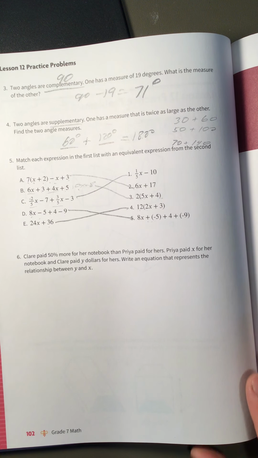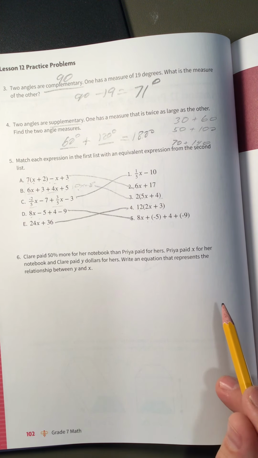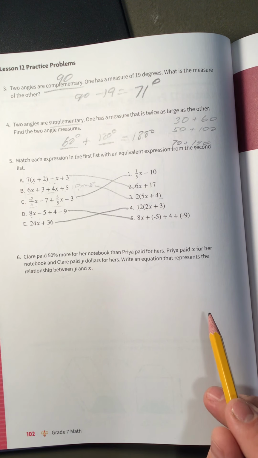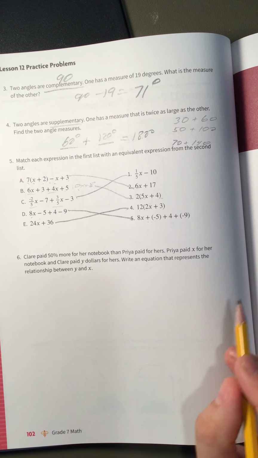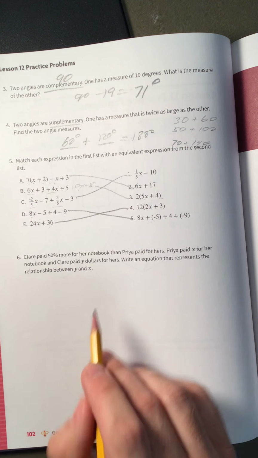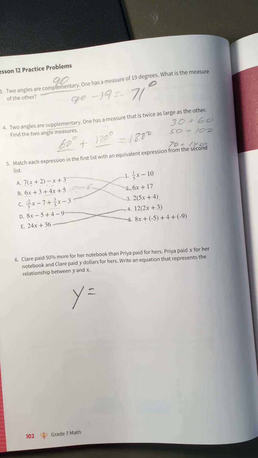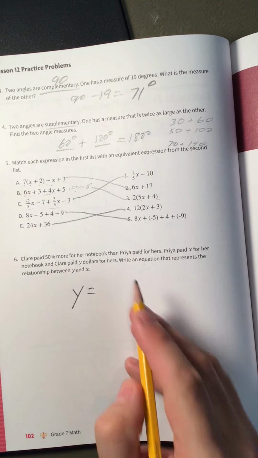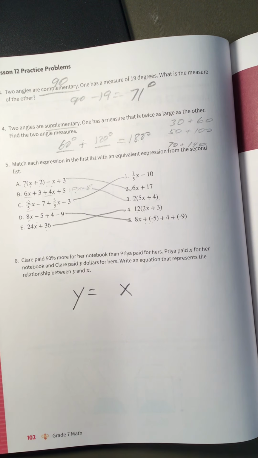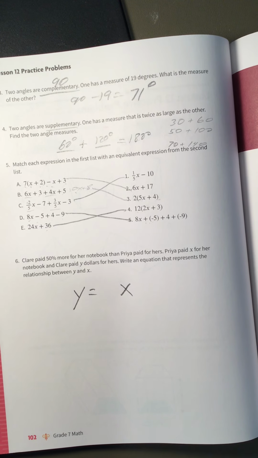Okay, and the final question. Claire paid 50% more for her notebook than Priya paid for hers. Okay, so Claire is paying more. Priya paid x dollars. Claire paid y, right? An equation represents the relationship between y and x. So how much did Claire pay? Okay, Claire is y. Well, she paid more than Priya. Priya paid x dollars. Okay, so how do I show 50% more?